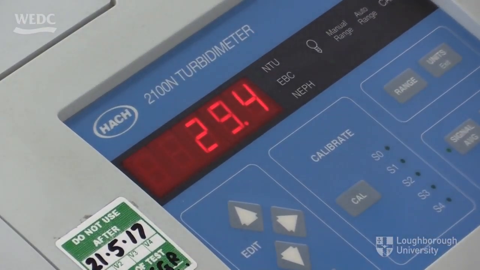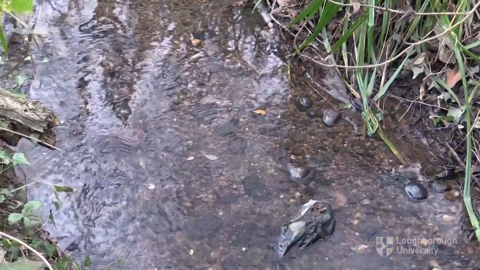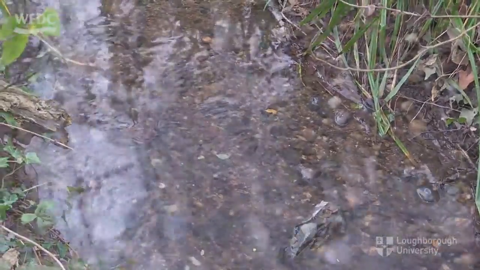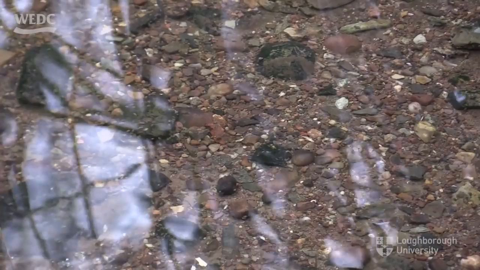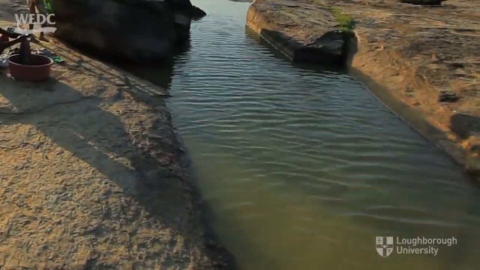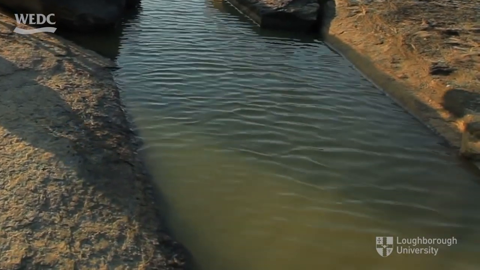In this example, it records a reading of 29.4 NTU, which is reasonably clear. Water with a reading less than about 30 NTU could be treated by filtration without causing too many problems. Water having a turbidity of more than about 30 NTU can cause filters to clog.